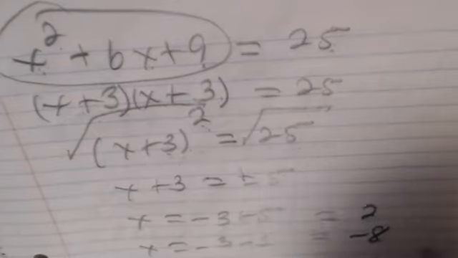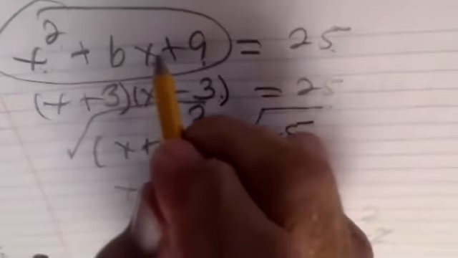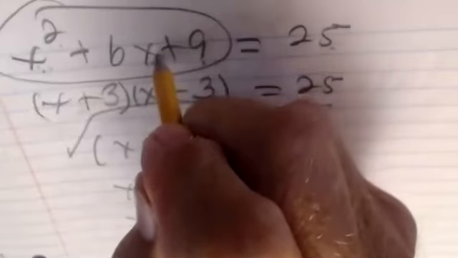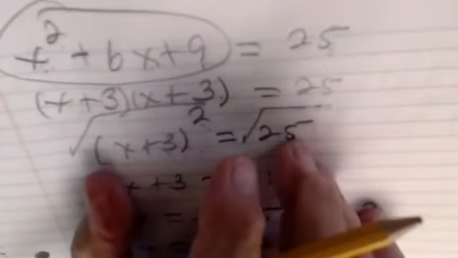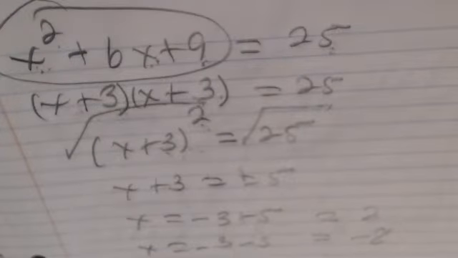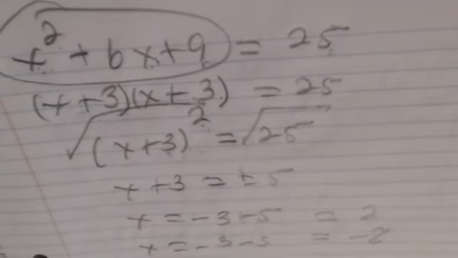Well, let's check the easy one. Let's put the 2 in. 2 squared is 4. 2 times 6 is 12, right? 12 and 9 is 21, plus 4 gives me that 25. Fair enough? So if I can make it look like this, Daniel, I can take the square root of both sides, and that's a pretty fast way of doing it, correct?